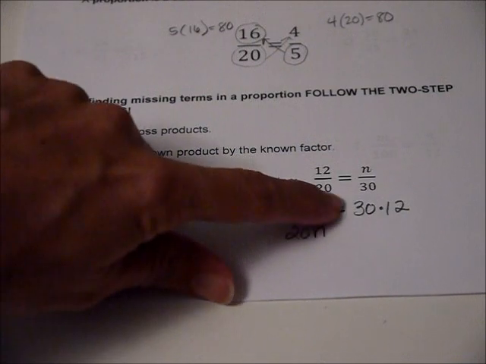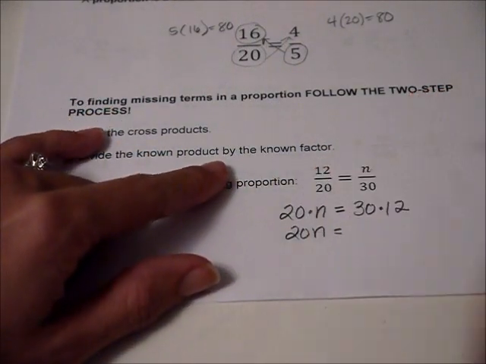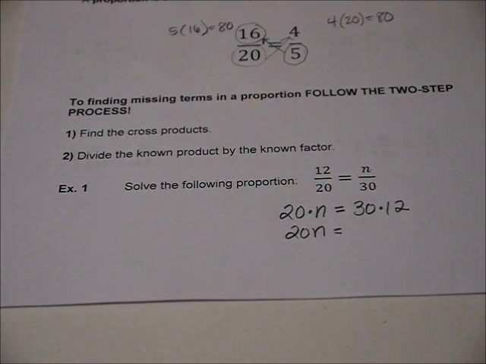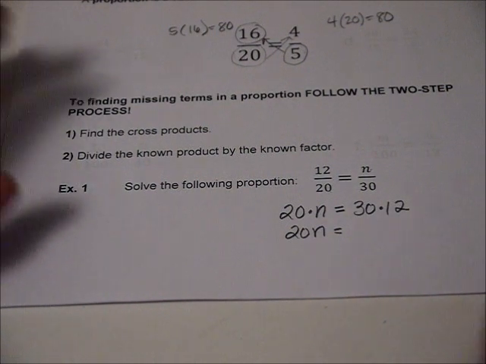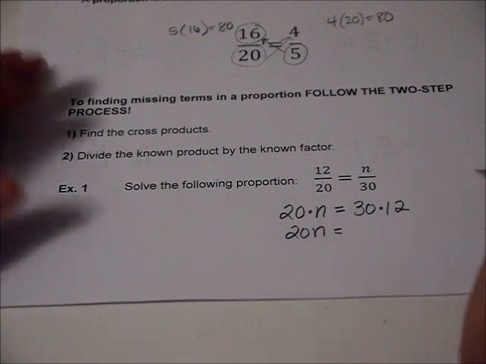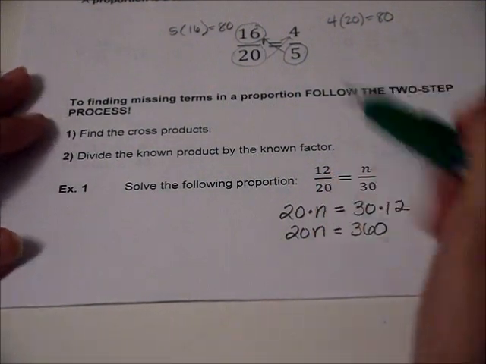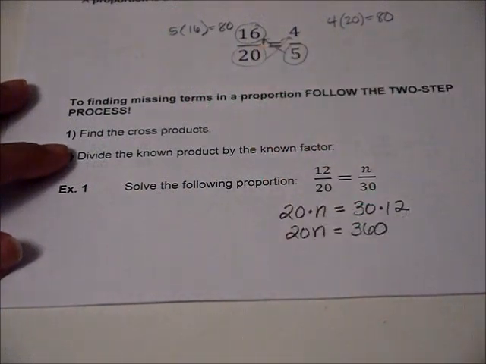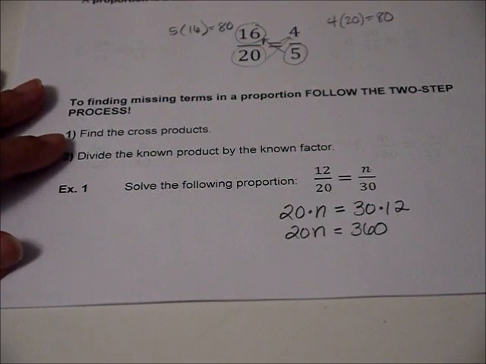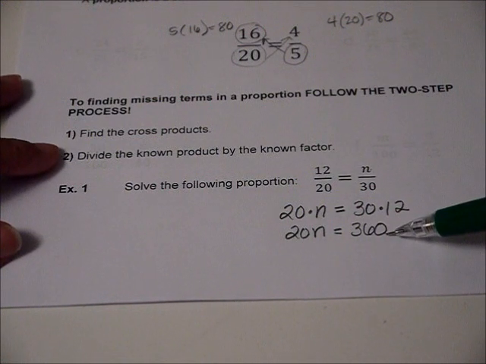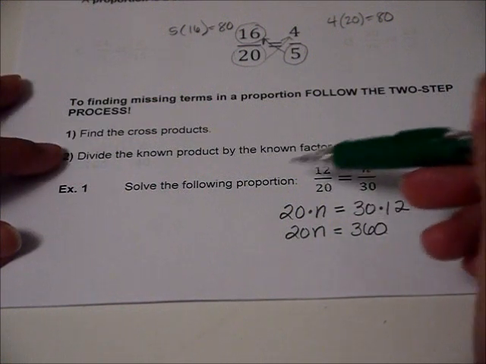Then equals 30 times 12. Well, I know 3 times 12 is 36, so 30 times 12 is 360. Now I've found the cross products and set them equal to each other. Step 2 is divide the known product, which is 360, by the known factor.